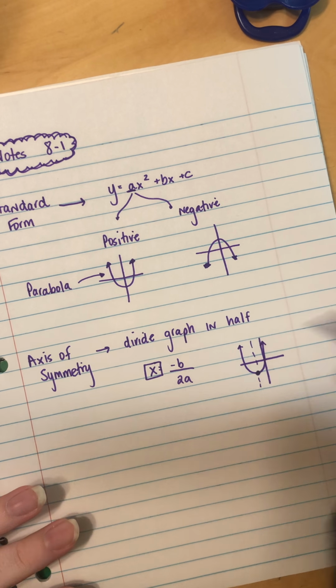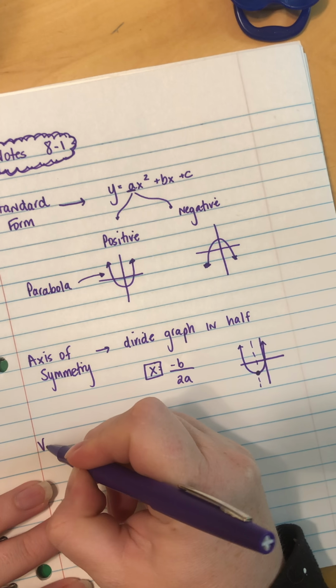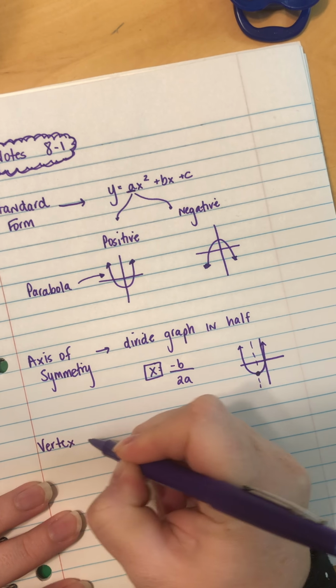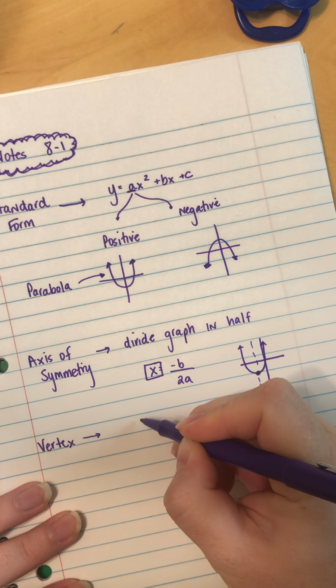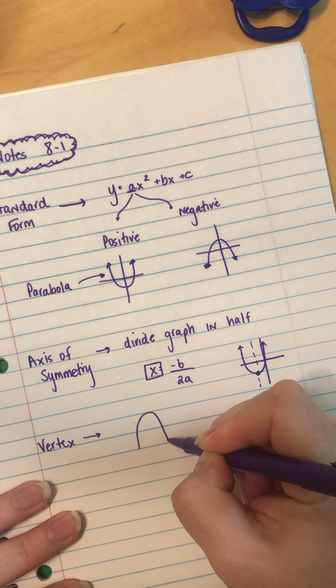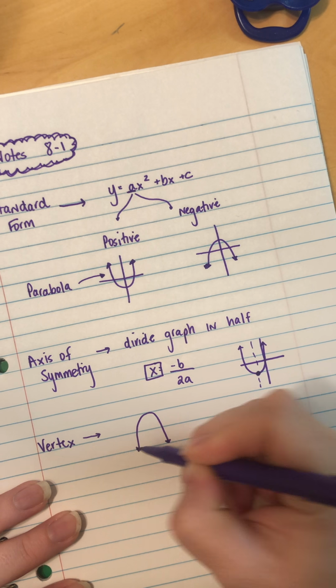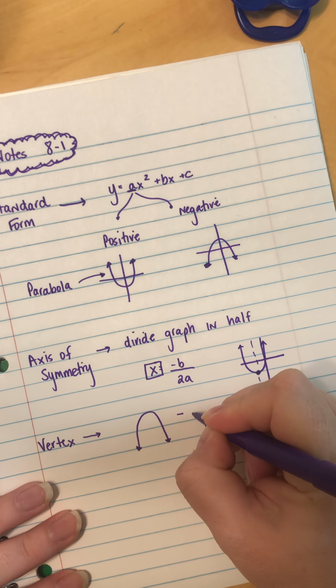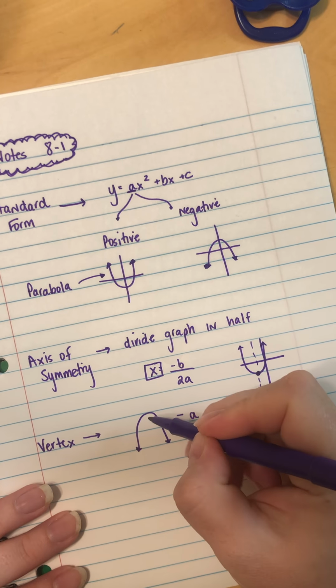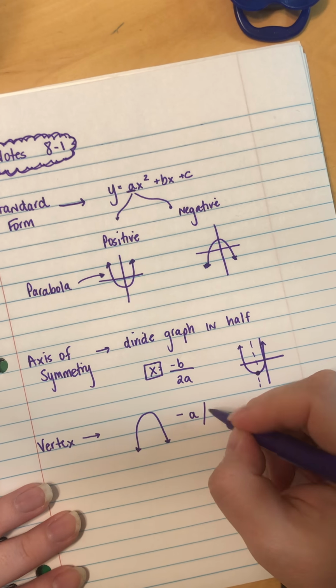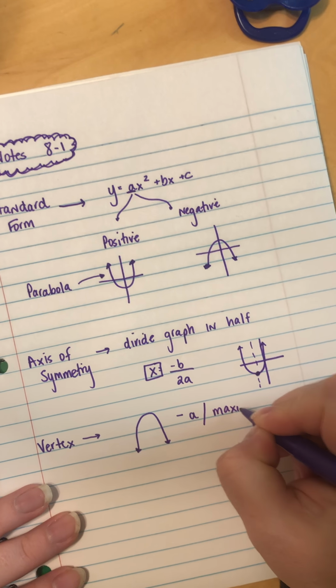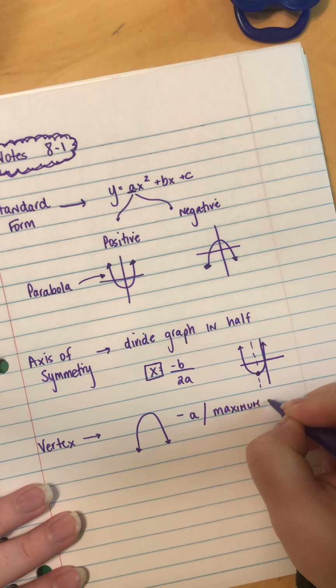The other thing was your vertex. So your vertex, if you have a graph that looks like this, so if you have a negative a, you're going to have a maximum vertex.